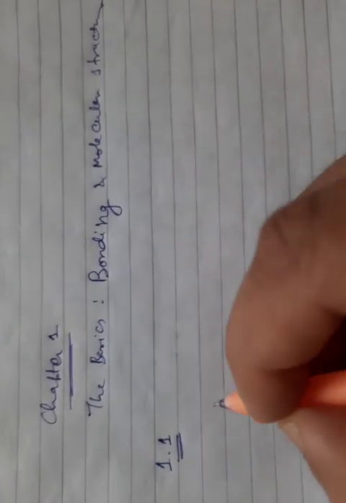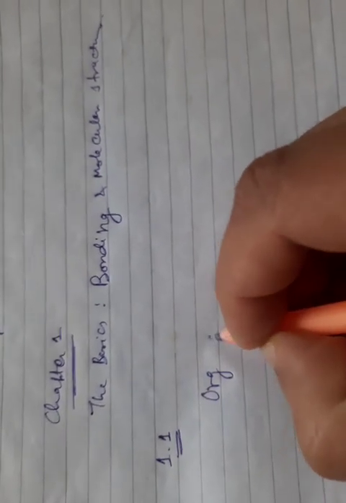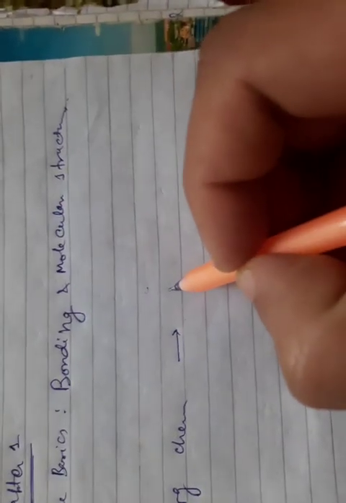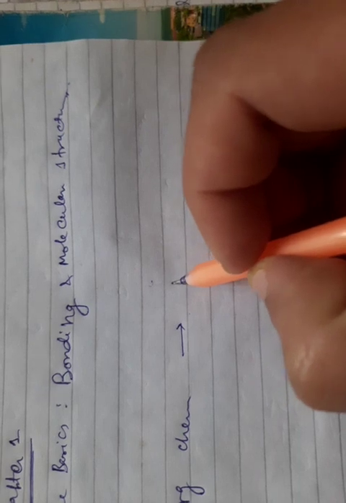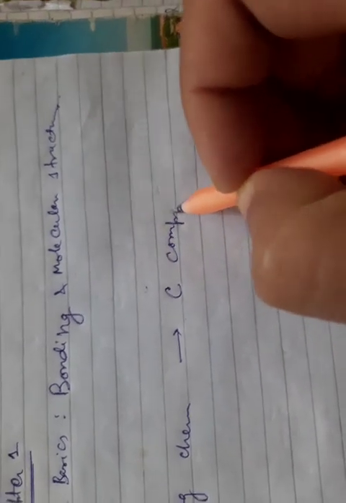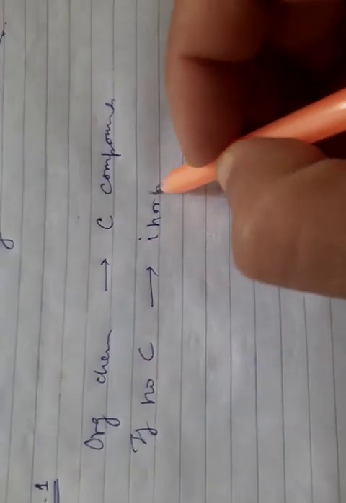So let us first know what organic chemistry is. Organic chemistry is the study of carbon compounds. And if in some compound carbon is not present, if no carbon, then the study of those would be called inorganic chemistry.